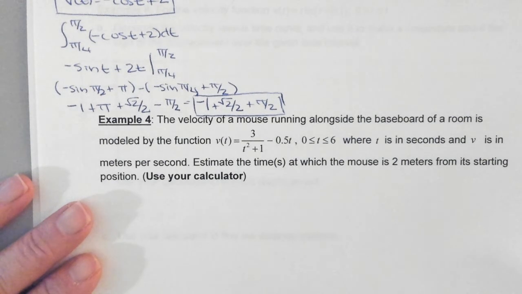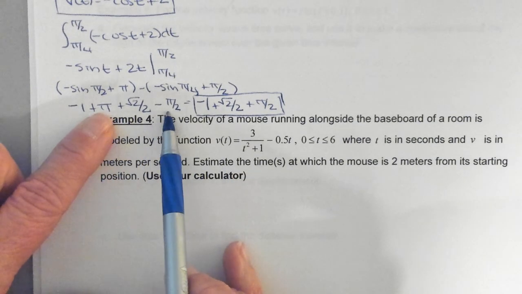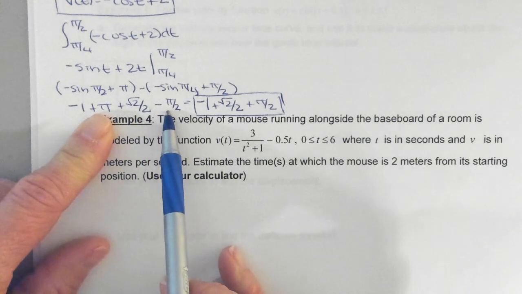Everybody good so far? Where would the pi go? Pi minus pi over 2. Oh, okay. It's like 1 minus 1/2. Okay.